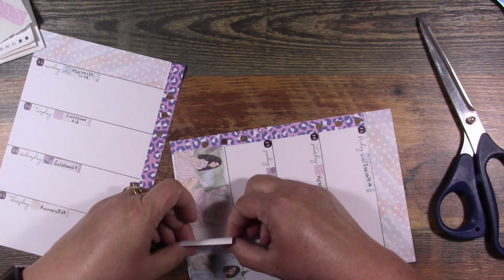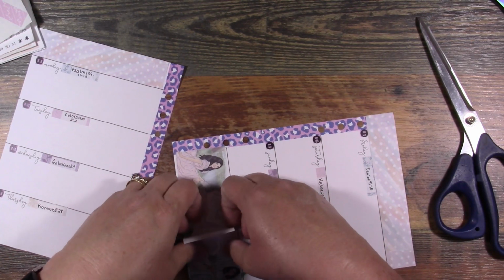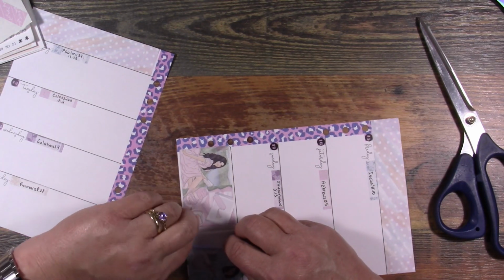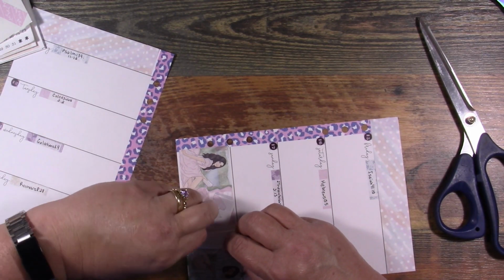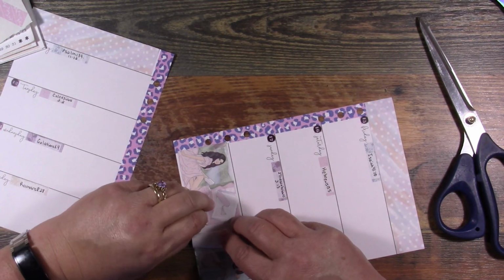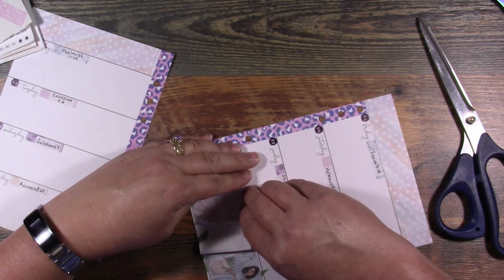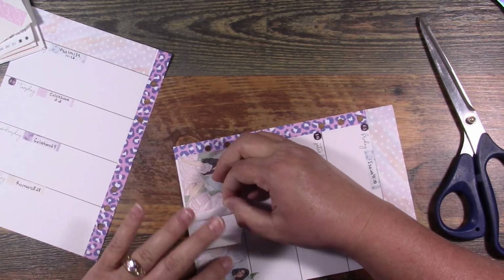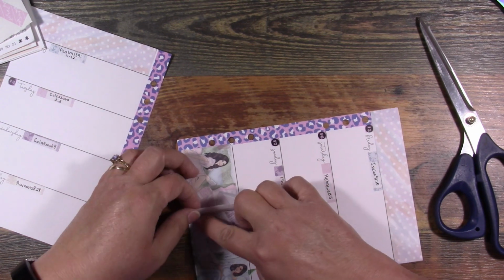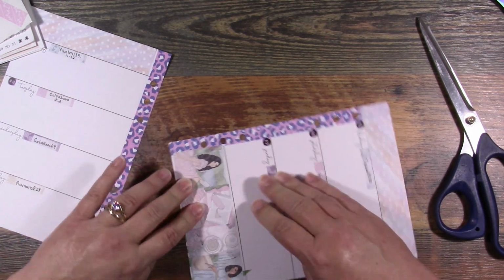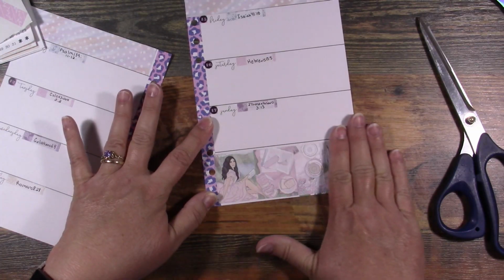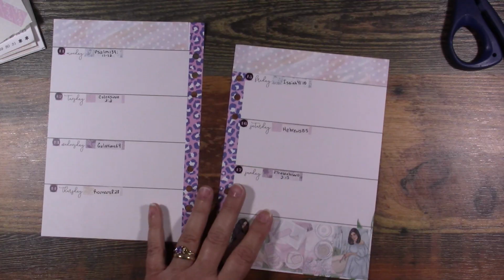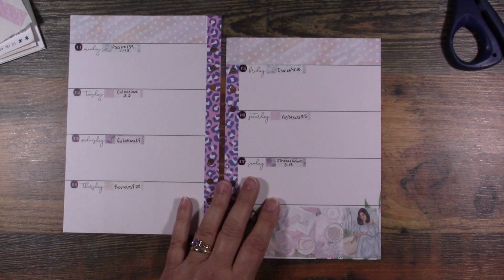I want this part more than I want the other side. So I was going to just cut this off, but instead of taking the chance of cutting this sticker wrong, I'm just going to do it like that. Okay, I think that's okay. I don't think it looks terrible. And I gotta get this sticker off my finger.